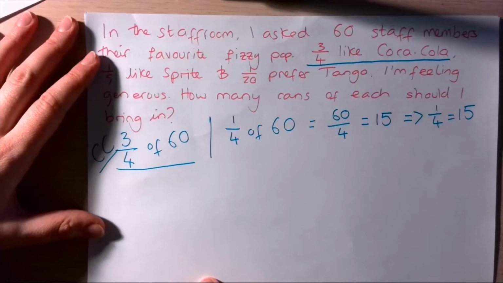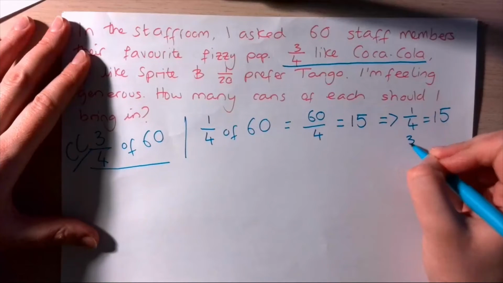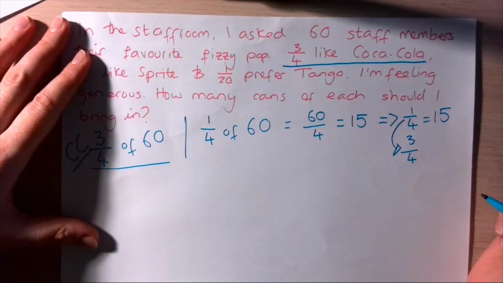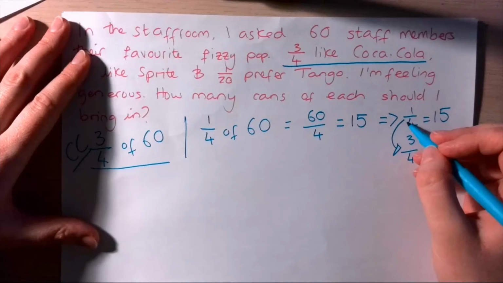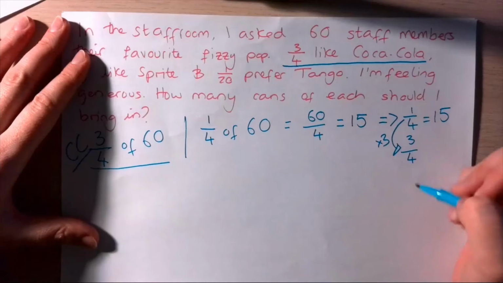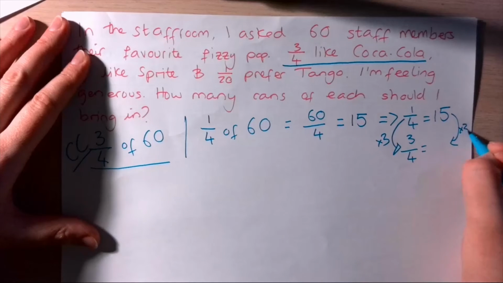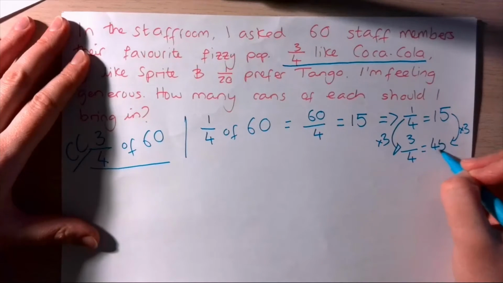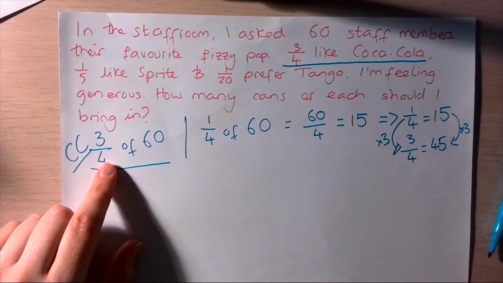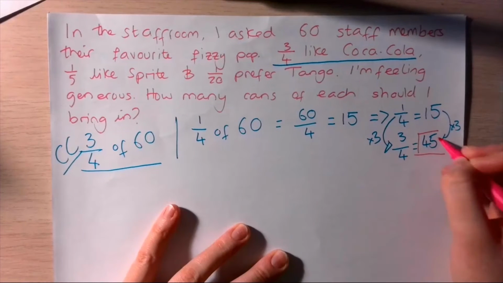Okay, but actually we want 3/4. So let's just work it down the page here. 3/4. What am I doing to 1/4 to get 3/4? I want 3 lots of it, 3 times it, so I'm going to multiply it by 3. 1/4 times 3 is 3/4, and so I do the same on this side. Multiply by 3, which gives me 45. So 3/4 of 60 is 45, so therefore I need to bring in 45 cans of Coca-Cola.